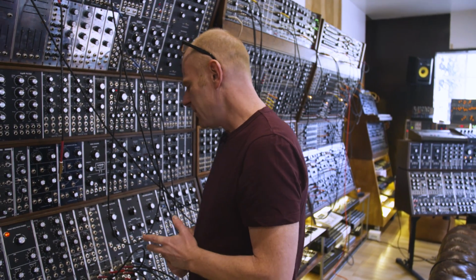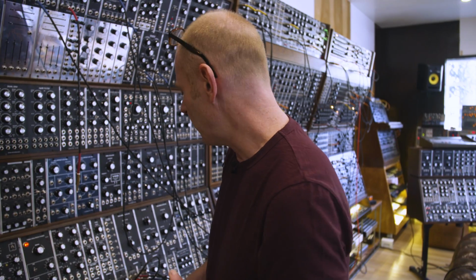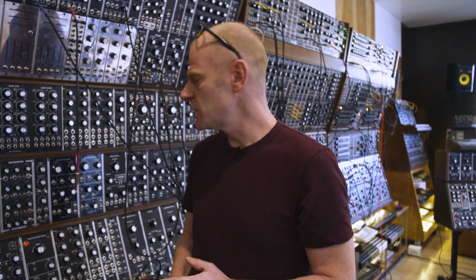And in the next episode of modular synthesis, we're going to sequence some proper bass lines with the sequencers that I have in my system.